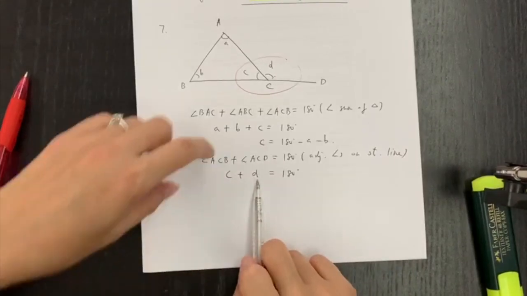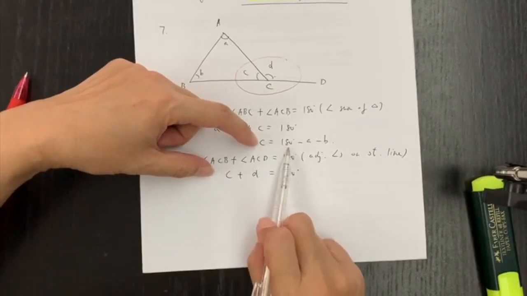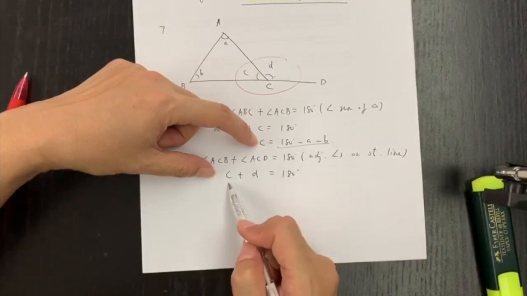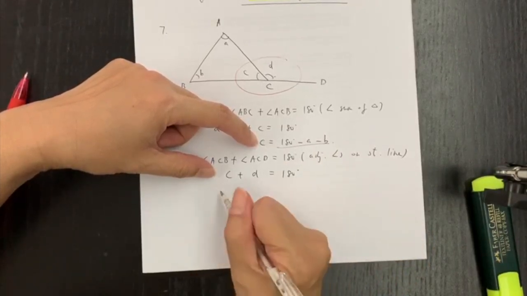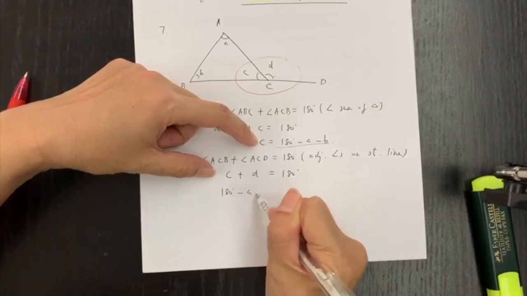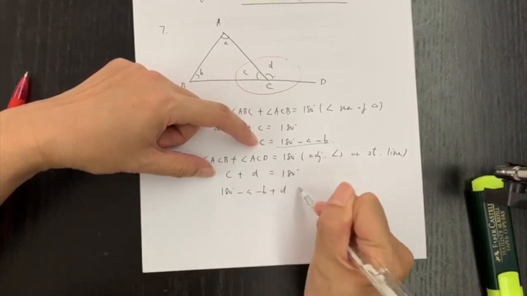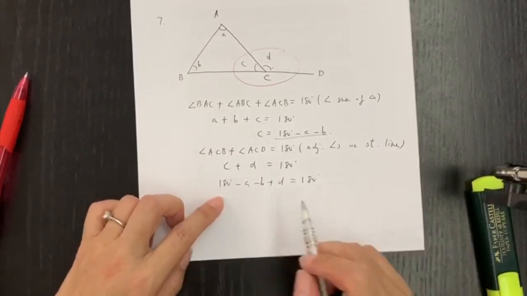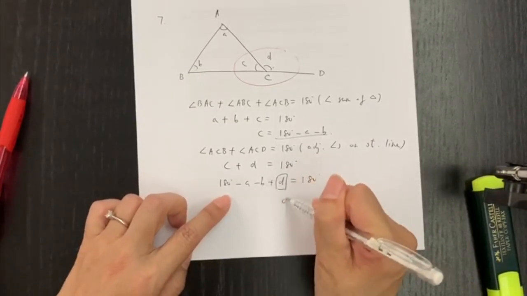Okay, so since we already changed the subject to C, we can put this 180 minus A and B, substitute in here. So that would be 180 minus A minus B plus D is equal to 180. Is that right? Okay, and then now let us change subject to D.